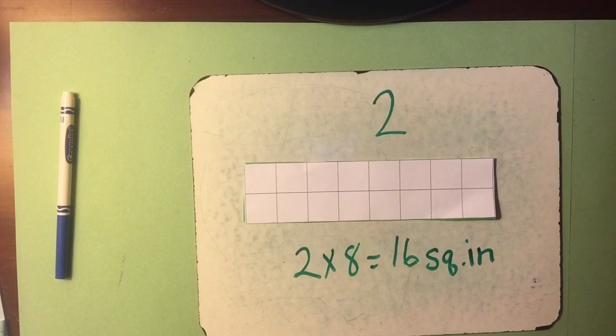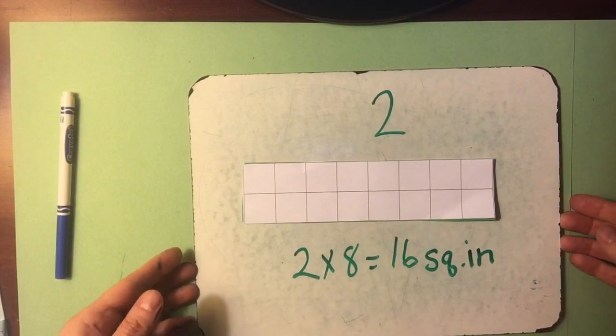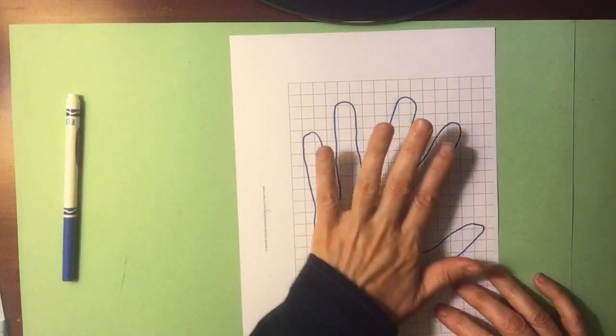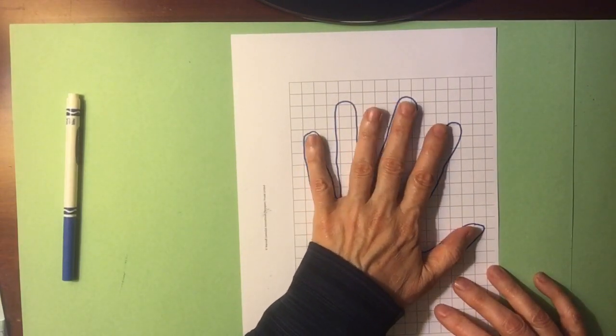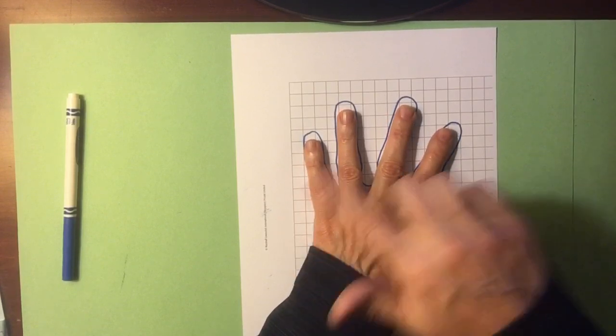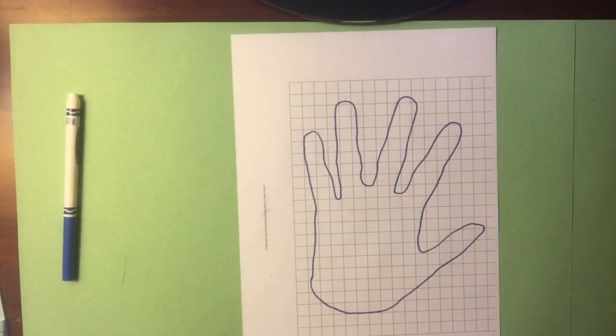So what we're going to do today is a little bit different than length times width. We're going to be thinking about area in a totally different way. So what you're going to need is your square paper that I sent to your parents in their email. What you're going to do with that square paper is trace your hand just like I did. You're going to put your hand down and measure the area inside the outline of your hand. Okay, so that's what you're going to be doing in just a minute.